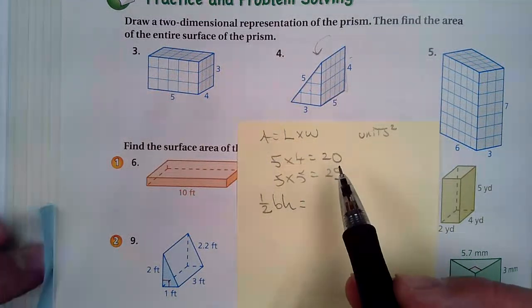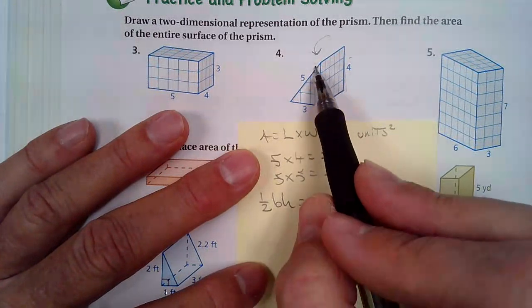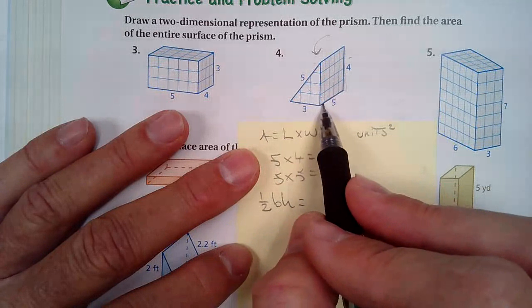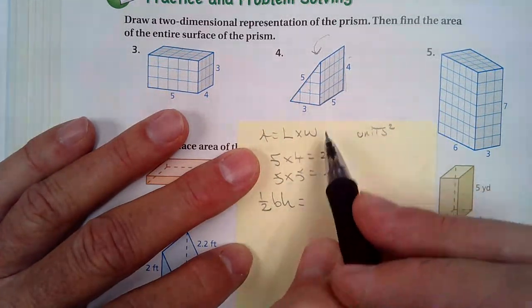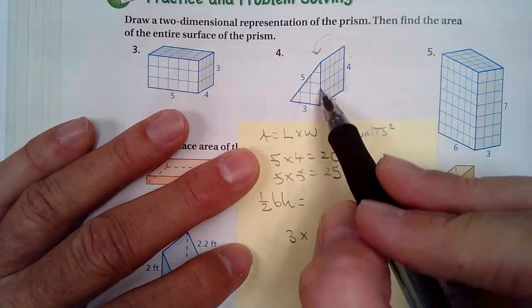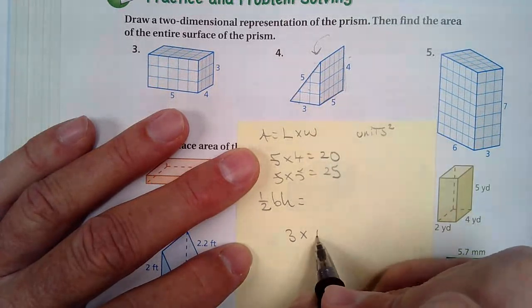So, what would we plug in for this one? What's the base? 3. Sure. Okay. So we could do 3 times what? What's the height? 4. Yep. Okay.